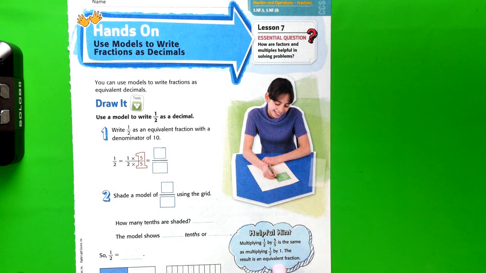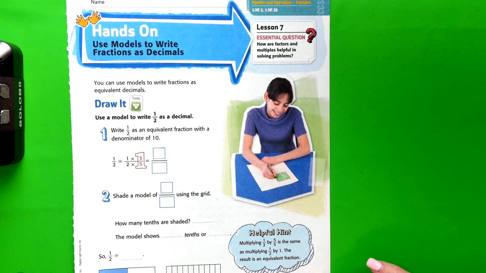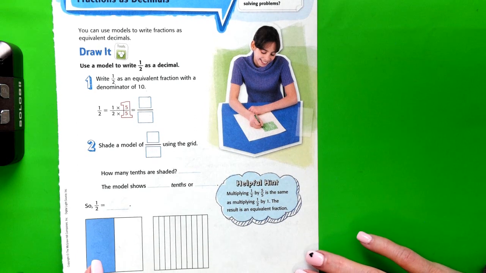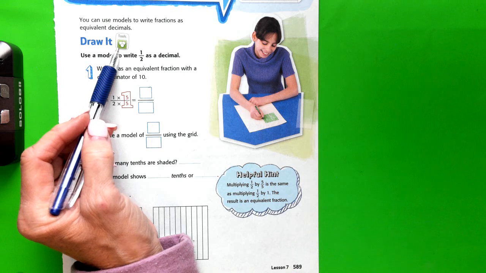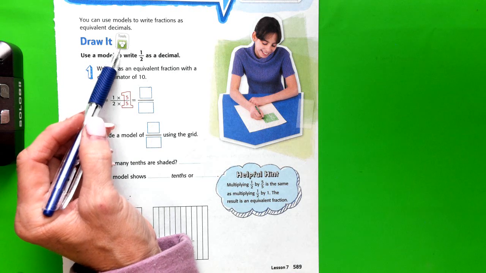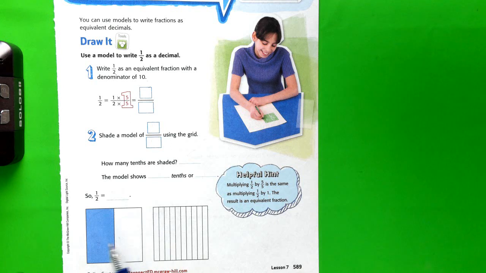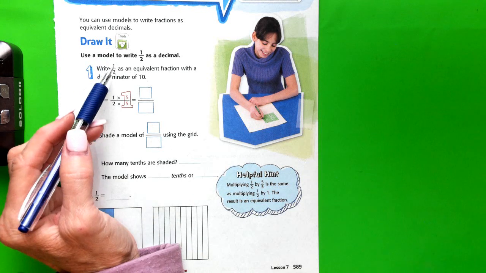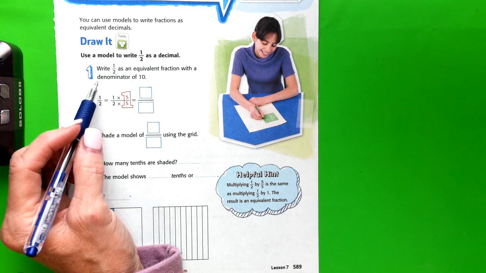Okay, Chapter 8, Lesson 7, our hands-on lesson where we're going to use models to write fractions as decimals. You can use models to write fractions as equivalent decimals. You can also go online into your My Math and click on Tools, and you can find the work mats for tenths and hundredths in there. So if you prefer to do this digitally, the tools are there for you to do that.